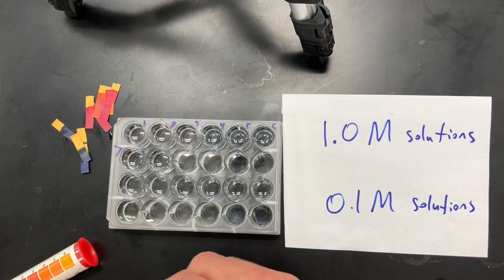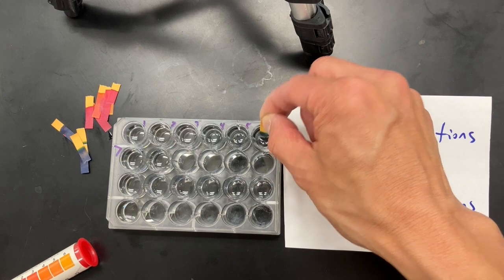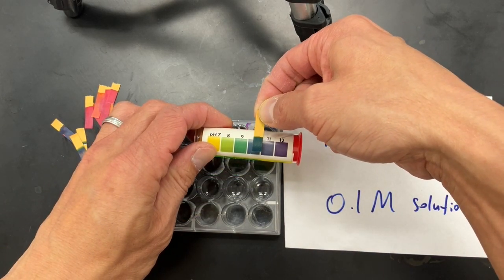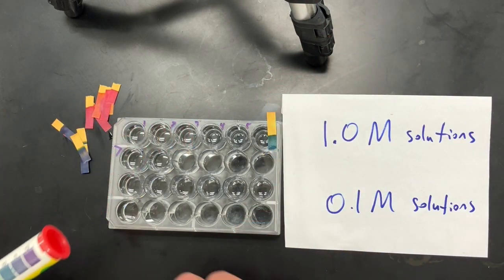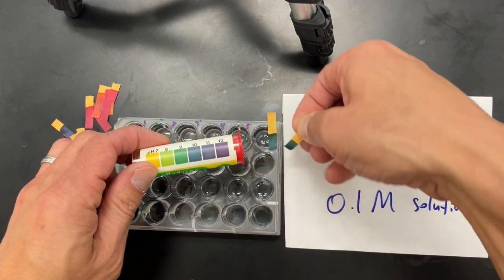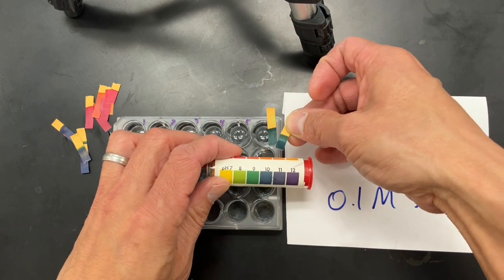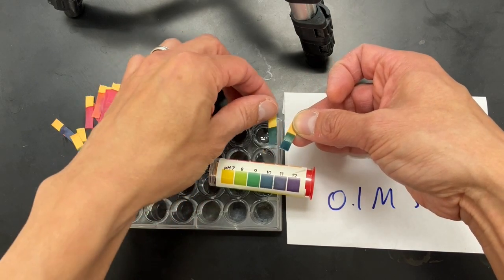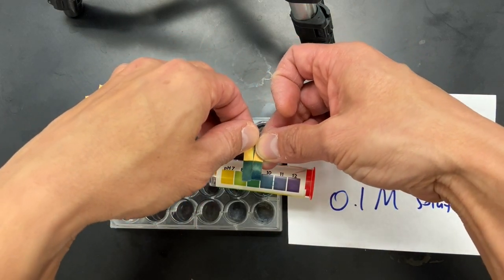Ammonium hydroxide, because that one is a lighter color, so that's like a 10 here. And if I try this one here, I don't know, it's hard to tell. 10 or 9. Let's see if I look at them side by side.